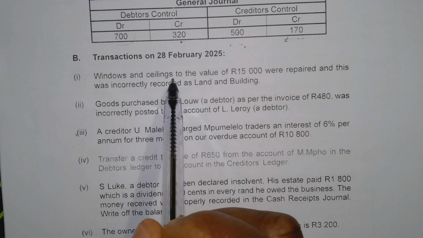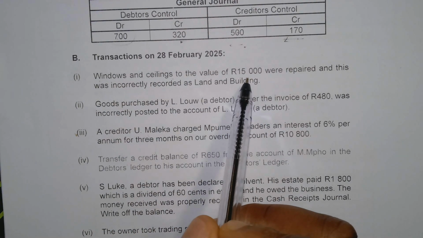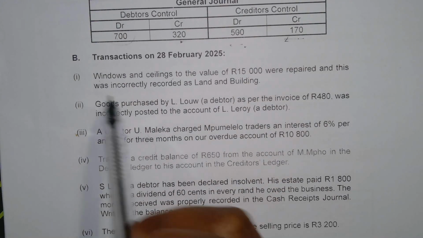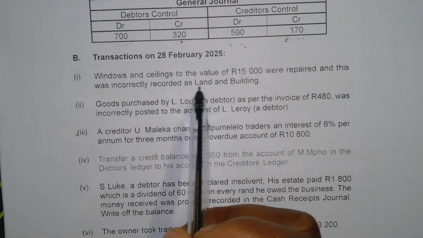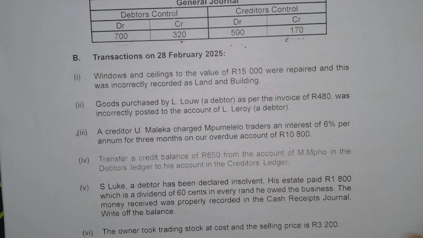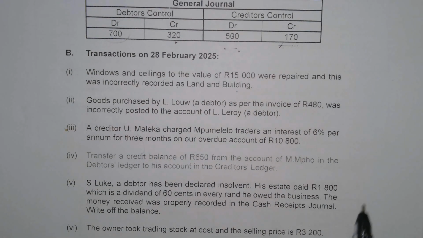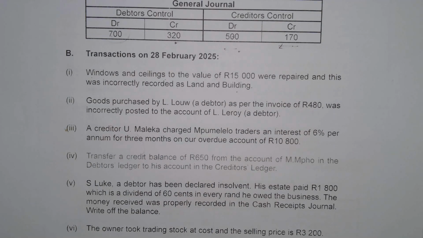So the first one says windows and ceilings to the value of 15,000 were repaired, and this was incorrectly recorded as land and buildings. I said to you guys that the information is there. We just have to decode it in a manner where, when we write it, it makes sense and our equation balances at the end.